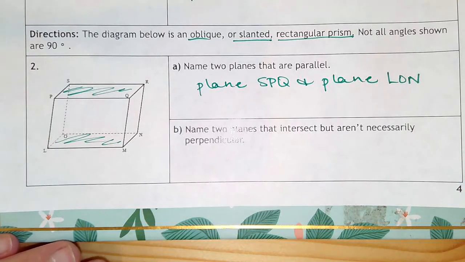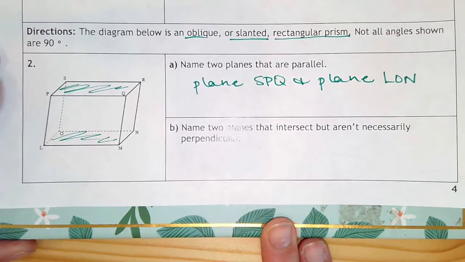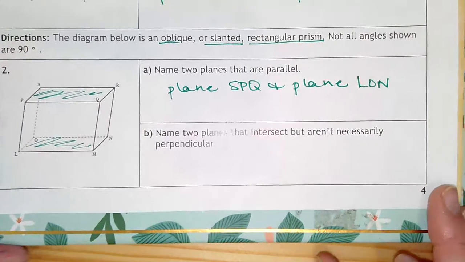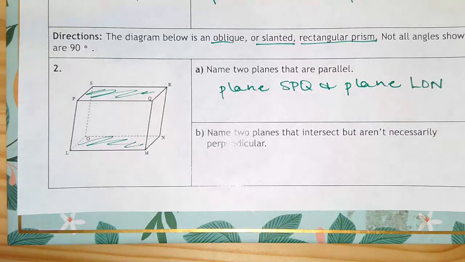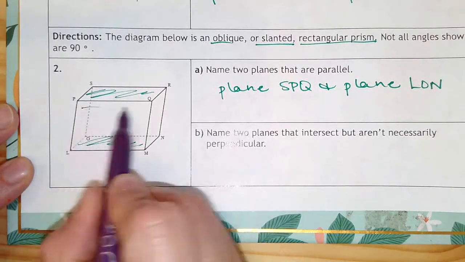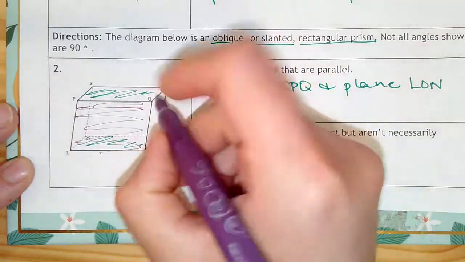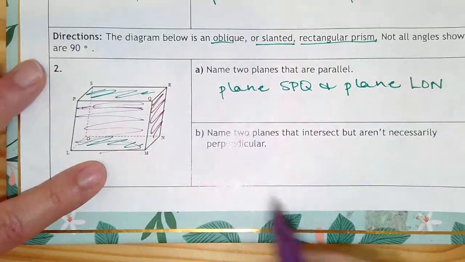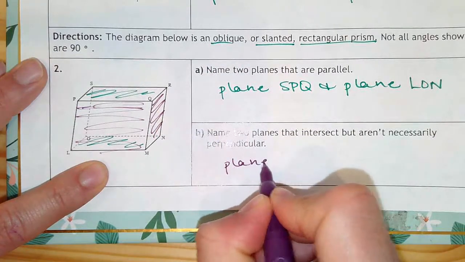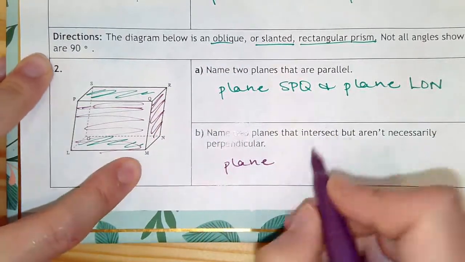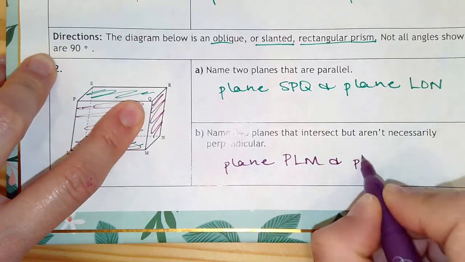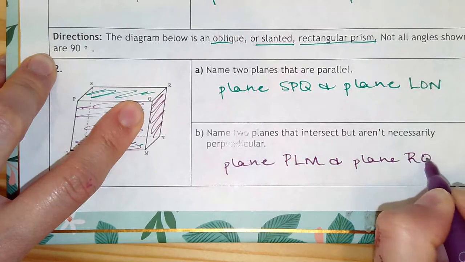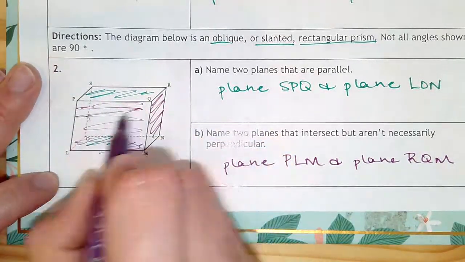All right, and then part B, name two planes that intersect, but they aren't necessarily perpendicular. So intersect would be they're touching, they're crossed, they're butted up with each other, but they're not going to make 90. So that could be this front plane and this side. So I'm going to say plane PLM and plane RQM.